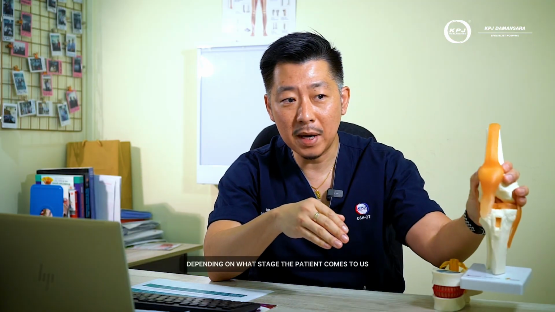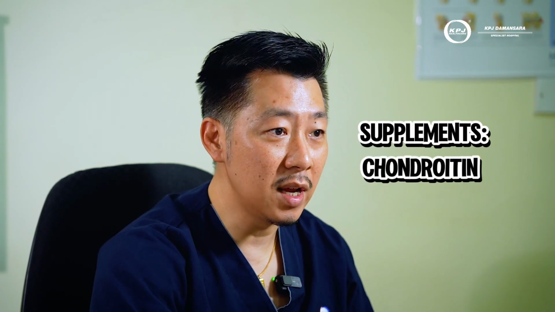Treatment options will depend on what stage the patient comes to us. If it's early in the disease, you do need to come to us to make a diagnosis. In early disease, we can do conservative management, which is non-surgical management of physiotherapy, supplements such as glucosamine, chondroitin, hyaluronic acid. We can do therapeutic knee injections, such as using hyaluronic acid, platelet-rich plasma, and we can also use a functional brace to correct the deformity of the knee to alleviate pain.